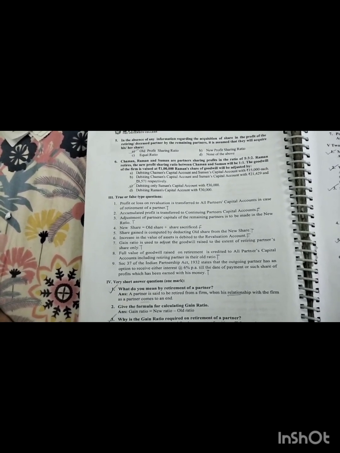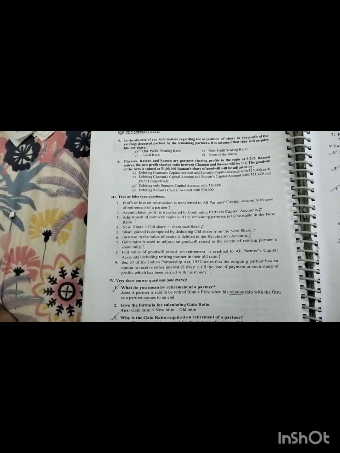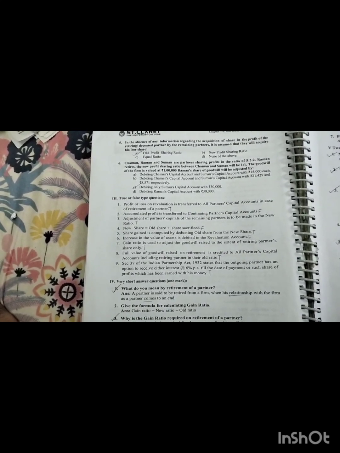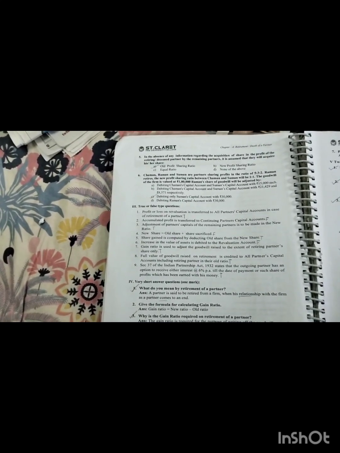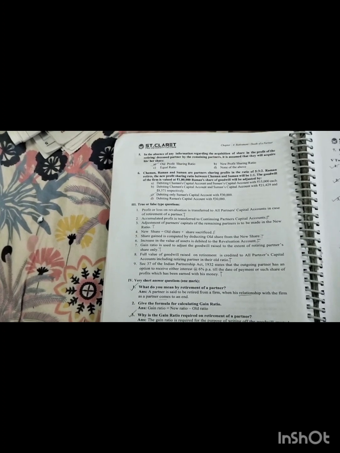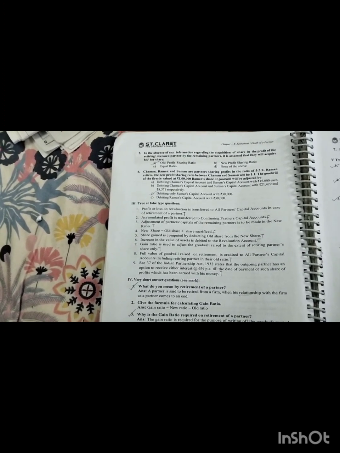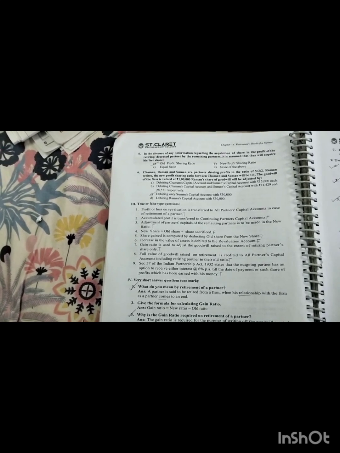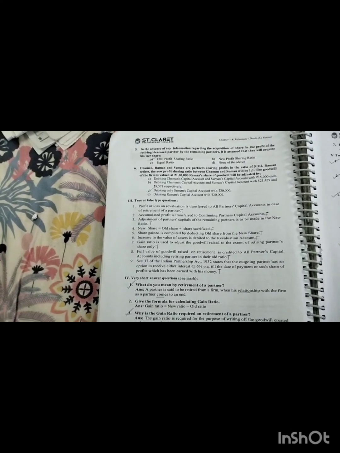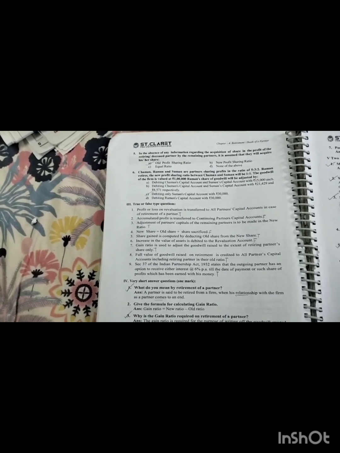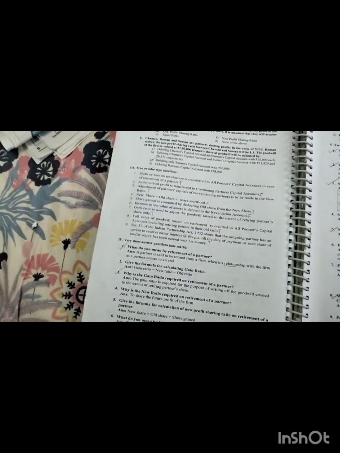True. Increase in the value of assets is debited to revaluation account. False. Gain ratio is used to adjust the goodwill raised to the extent of the retiring partner's share only. True. Full value of goodwill raised in retirement is credited to all partners' capital account including retiring partner in the old ratio. True. Section 37 of the Indian Partnership Act 1932 states that the outgoing partner has an option to receive either interest at 6% per annum till the date of payment or such share of profits which has been earned with his money. True.